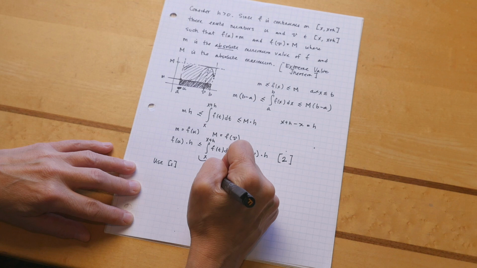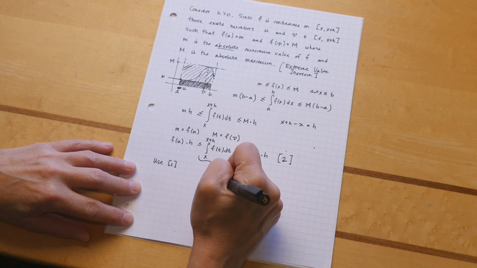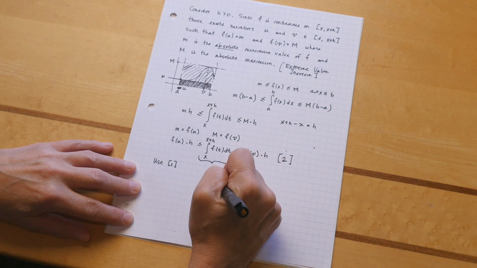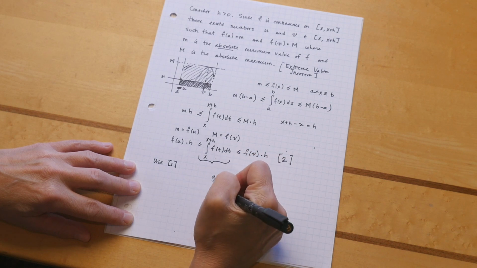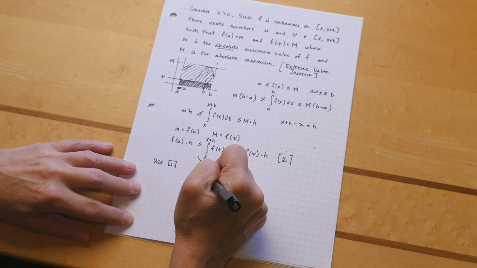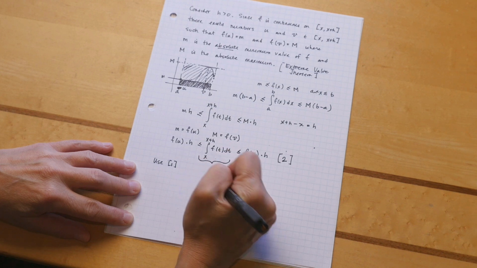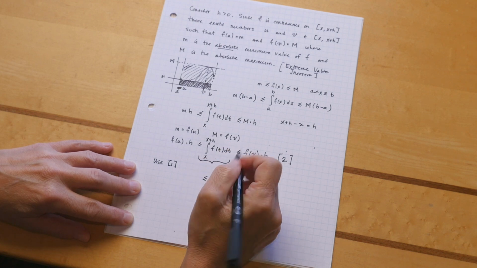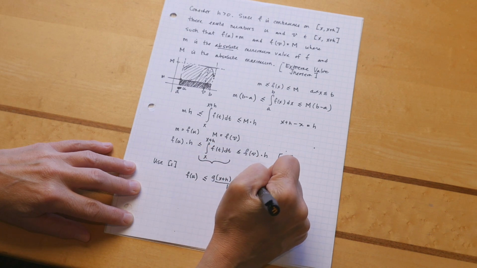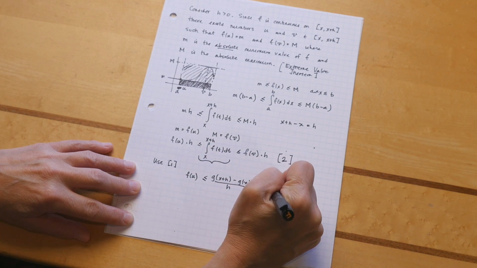I'm using 1 right here to say that this integral here is g of x plus h minus g of x over h. You showed that earlier. And then that is going to be greater than or equal to f of u, and less than or equal to f of v.